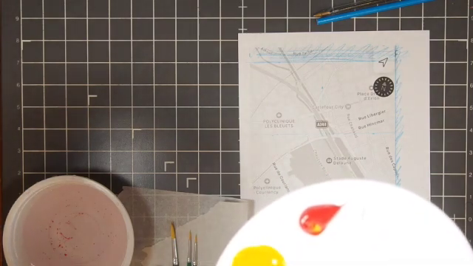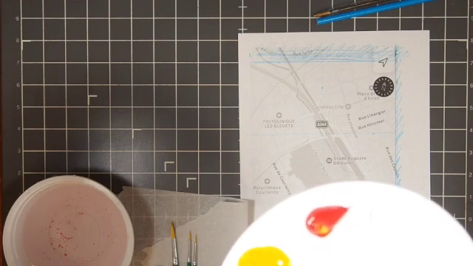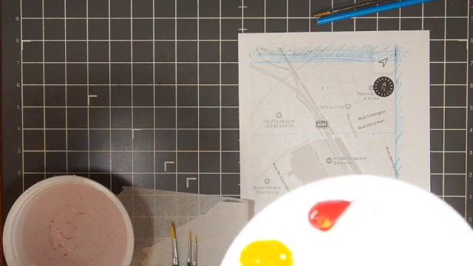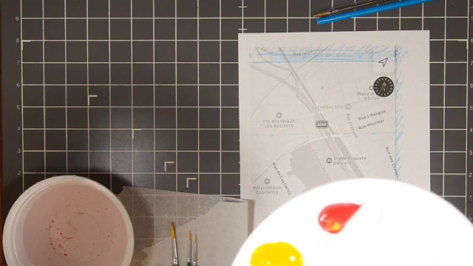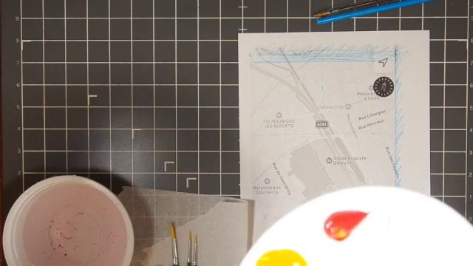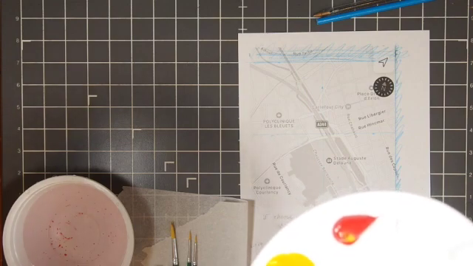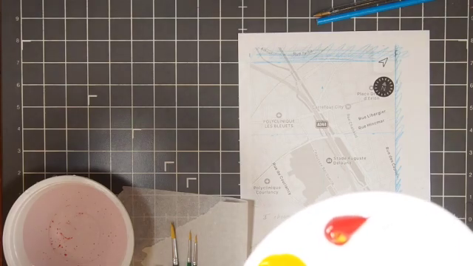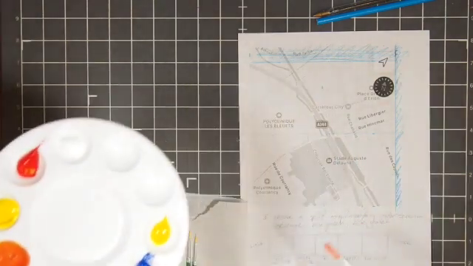I don't need a pure red. There we go. This is a little closer to what I was hoping for. I might go ahead and make more of this color, but first you want to make sure that, I mean, you can still make enough of it. If you have to remake it, it won't hurt you too bad.